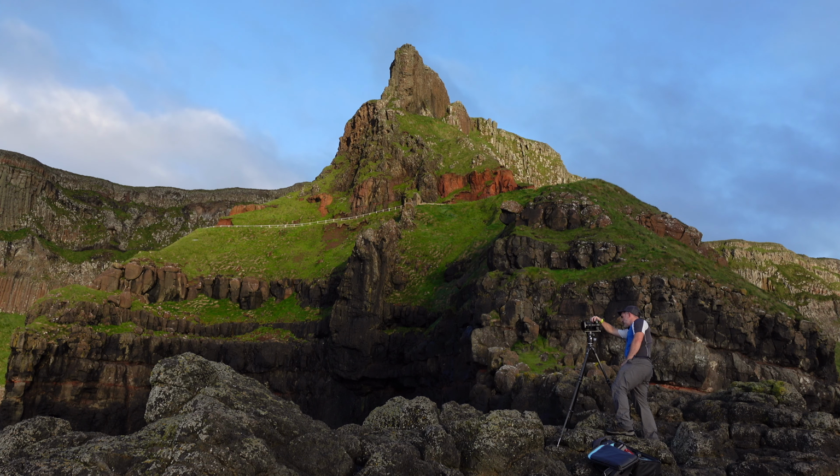Now when it actually comes to taking the panorama, as I say, I'm shooting in a portrait format at the minute, and as I take a shot and then rotate slightly, I've probably got an overlap of anywhere between about 30% to 50%.